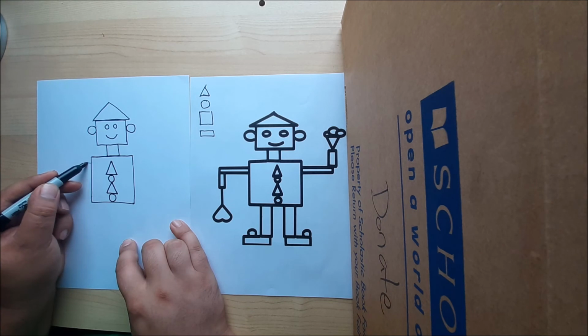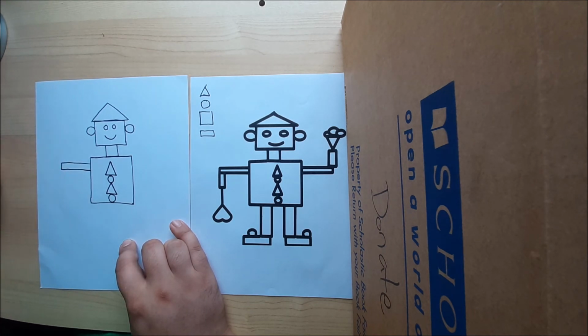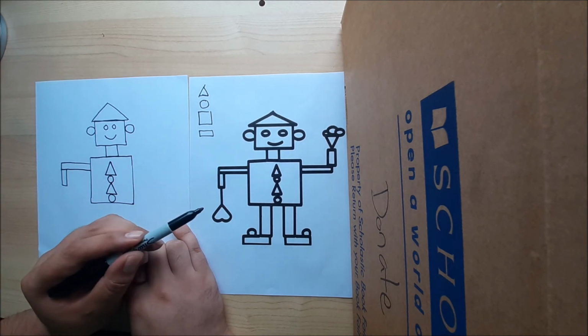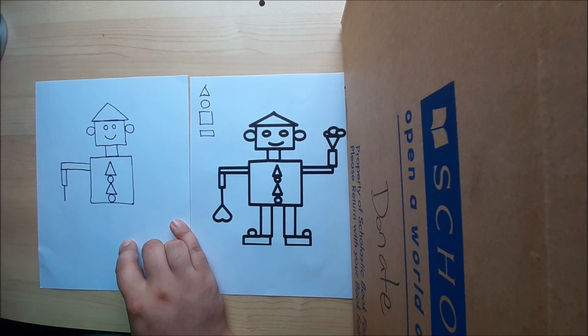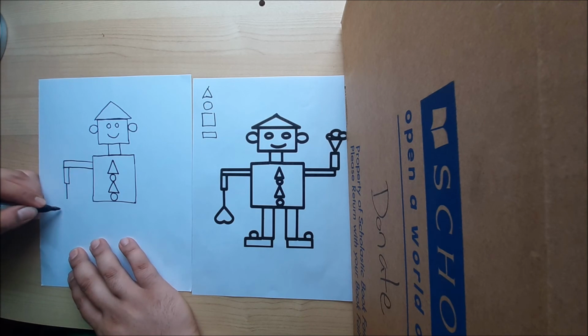So I'm going to draw a skinny rectangle and another one. And down here actually looks like he has a heart-shaped lollipop maybe. So I'm going to draw a line, and an easy way to draw an upside down heart is to draw a triangle, and then at the bottom I'm going to draw a W.